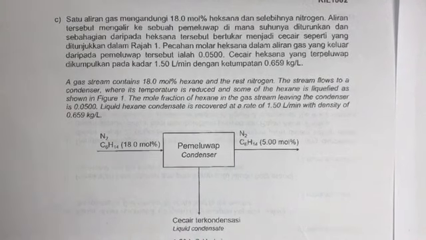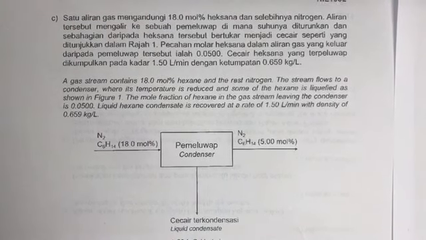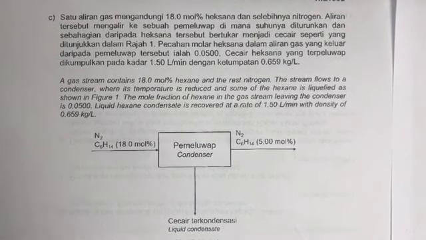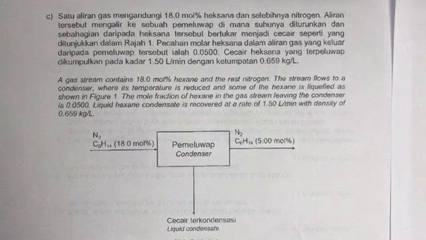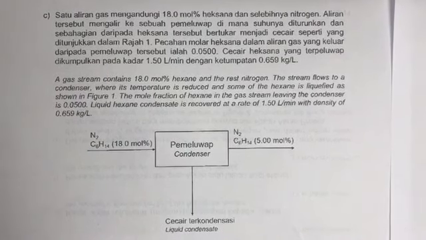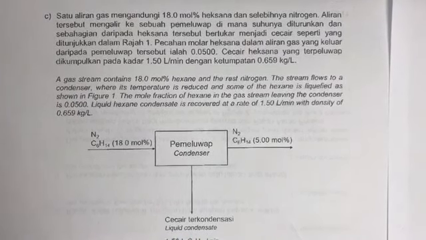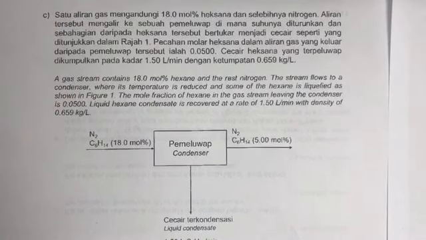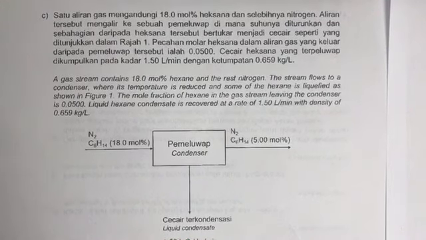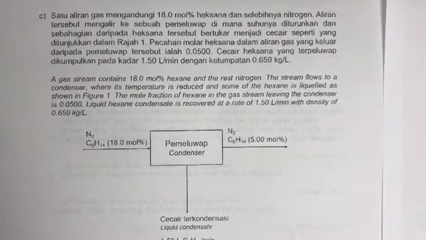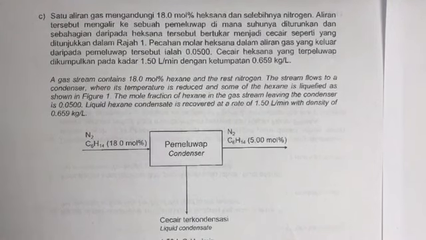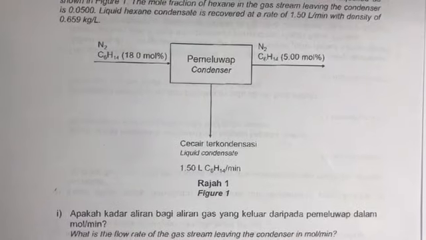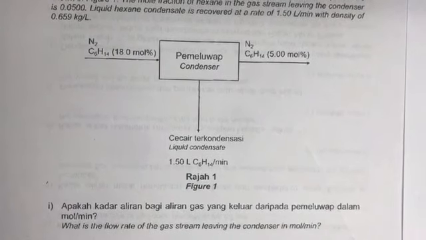So let's look at the question. A gas stream contains 18.0 mole percent hexane and the rest nitrogen. The stream flows to a condenser where its temperature is reduced and some of the hexane is liquefied, as shown in figure 1. The mole fraction of hexane in the gas stream leaving the condenser is 0.05. Liquid hexane condensate is recovered at a rate of 1.5 liter per minute with a density of 0.659 kg per liter. So here is already given the diagram for the process.